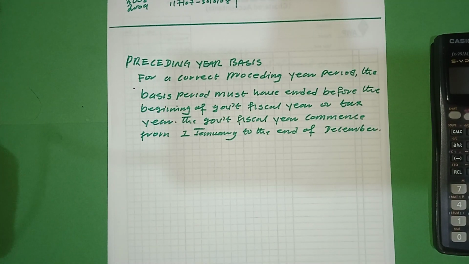Let's continue. Now, the companies that follow preceding year basis are what? The normal conventional companies, sole traders, and what?